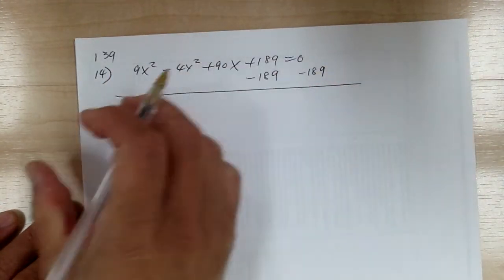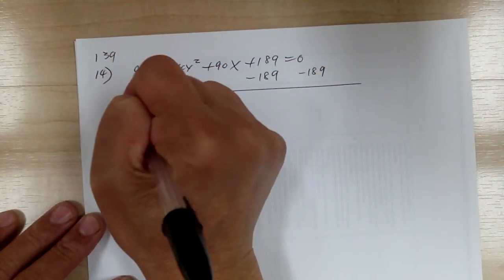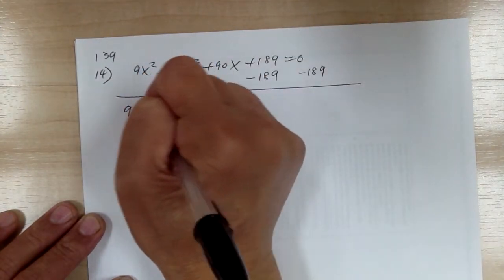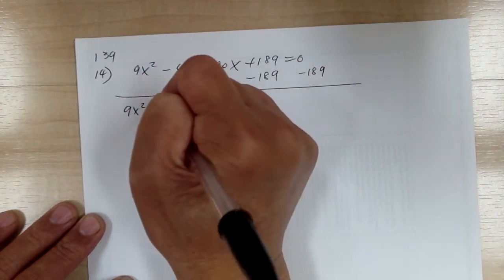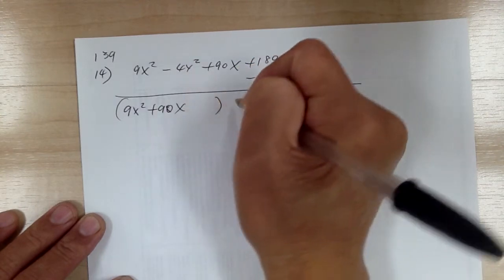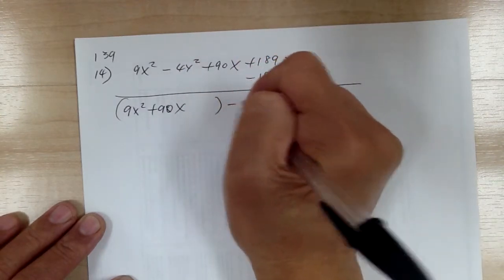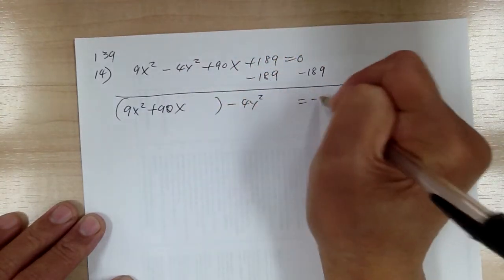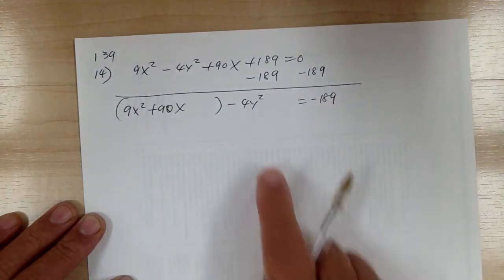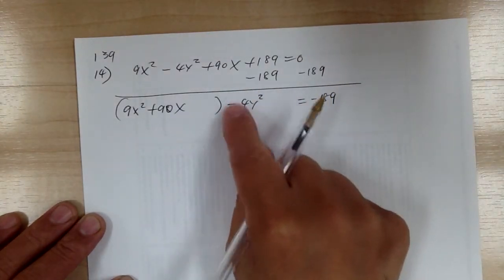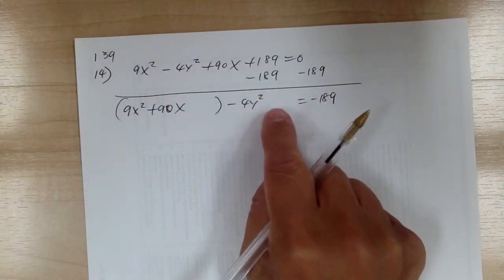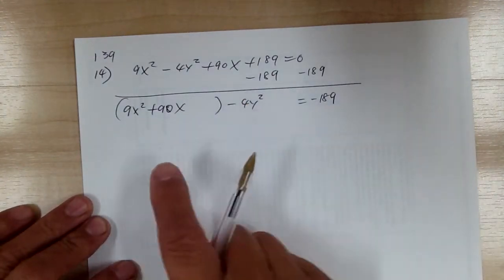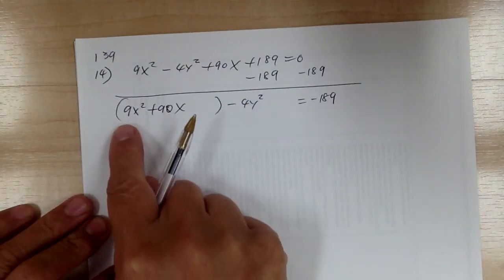And you have to gather your terms, and the one with positive comes first. Now normally you want to put down plus parentheses, but since there's no y, you can just leave it like that, that's fine. The next thing you need to do is go and factor the coefficient.